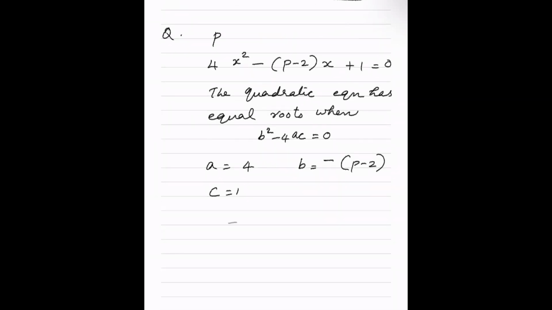Ma'am, can you repeat the question number? Question number 2, subdivision 1. Exercise 5B. Question number 2, subdivision 1.